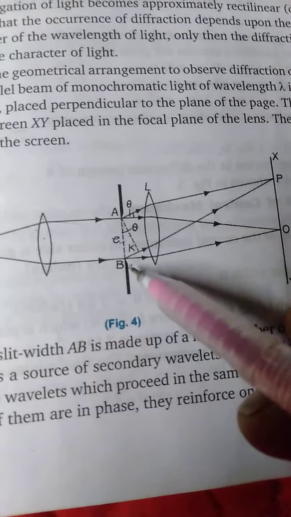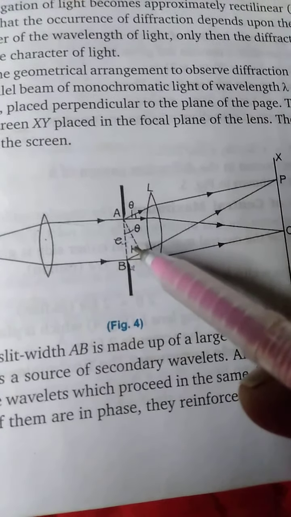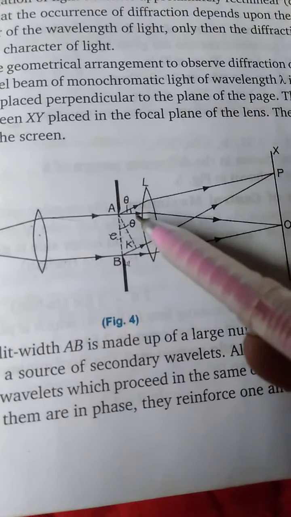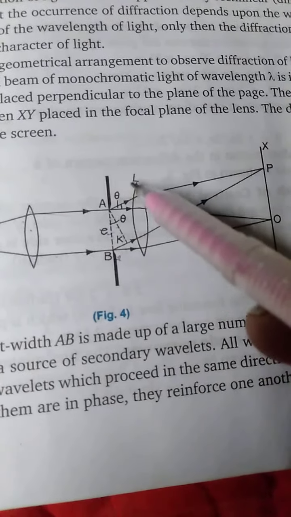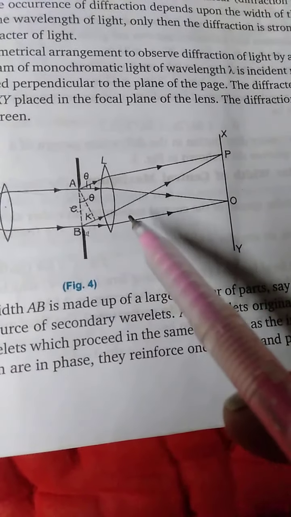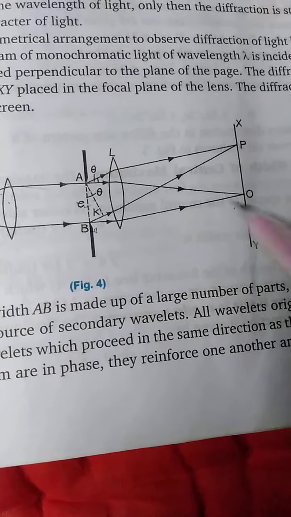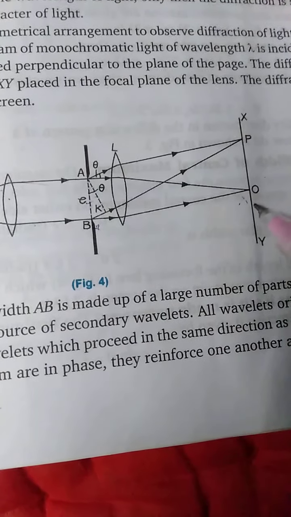This is another lens to focus the rays more clearly. Now suppose the rays which are meeting here are in the same phase. There is no path difference.